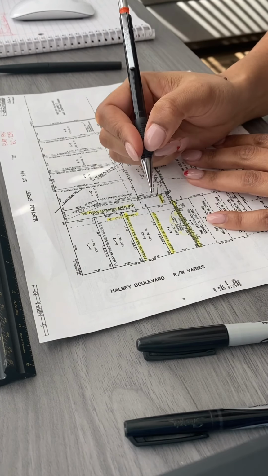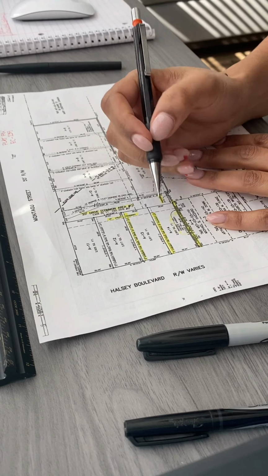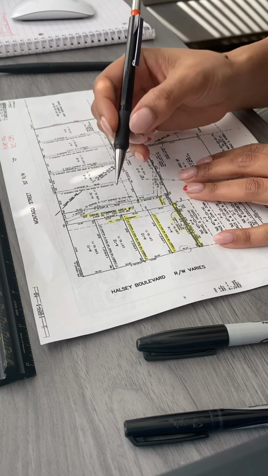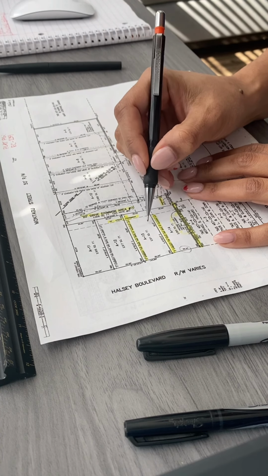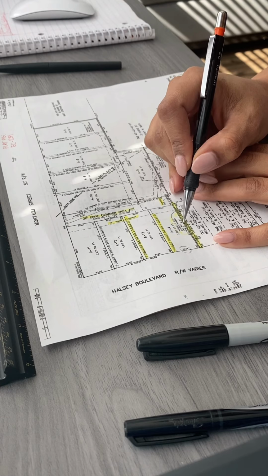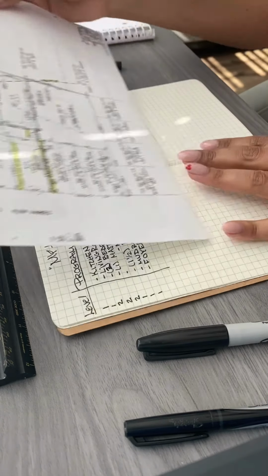And it is 35.24 feet by 80. I'm going to go with the shortest side here, 82.29 feet.